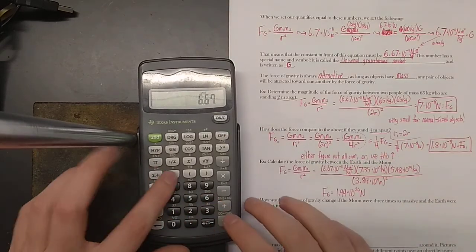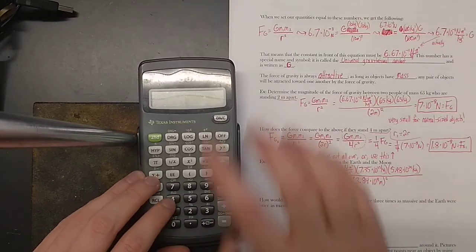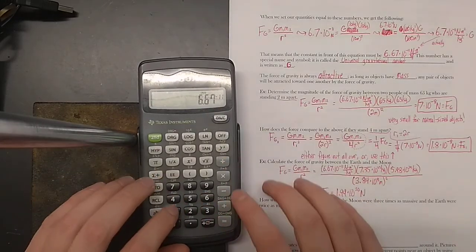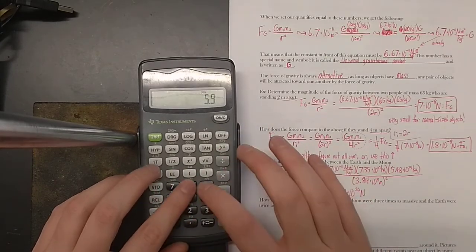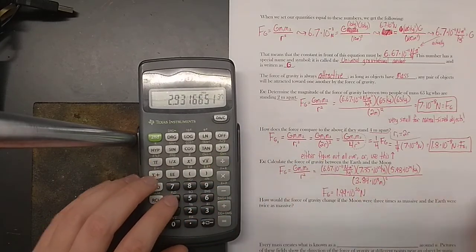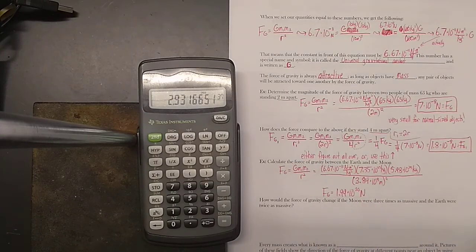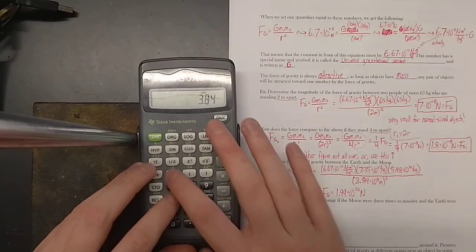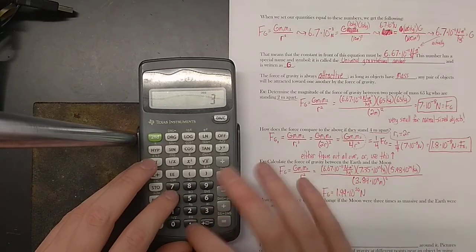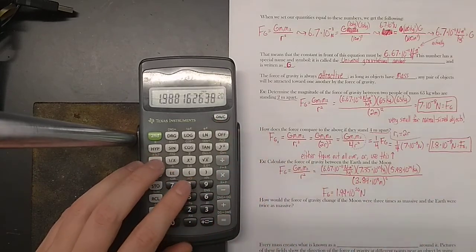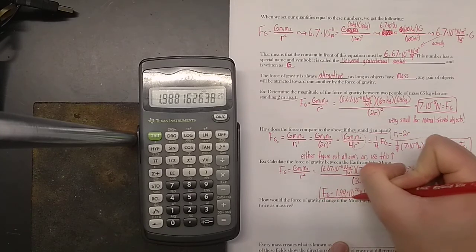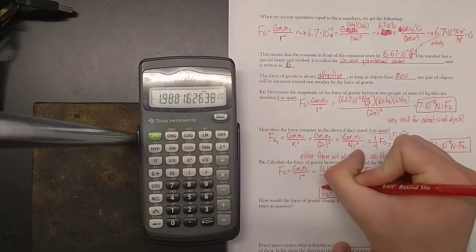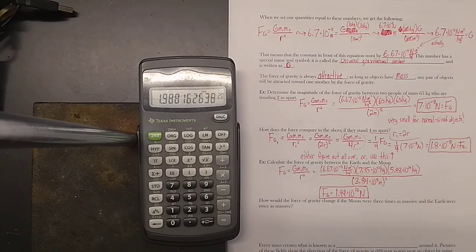Or what I sometimes do if I don't want to use parentheses is this, which just means we're dividing by this number twice. Divide by 3.84 times 10 to the 8th. Divide by 3.84 times 10 to the 8th. And we still get this. I'm going to cut this video off right here. We'll finish up in the next video on this note sheet, and we'll go and look at some more examples.